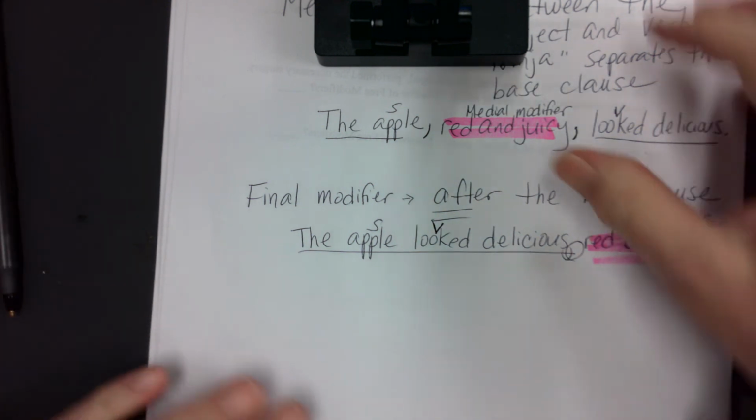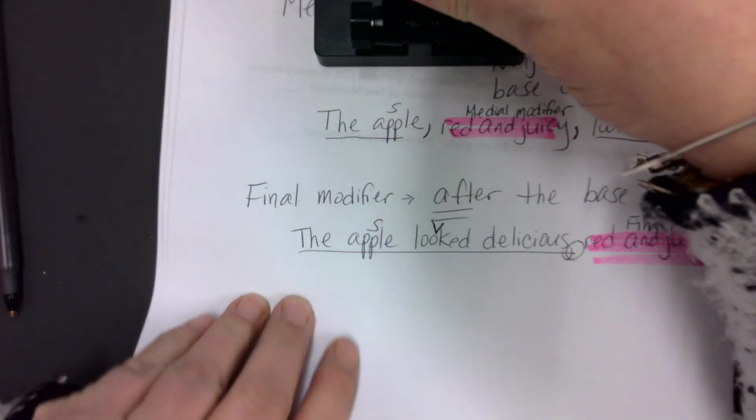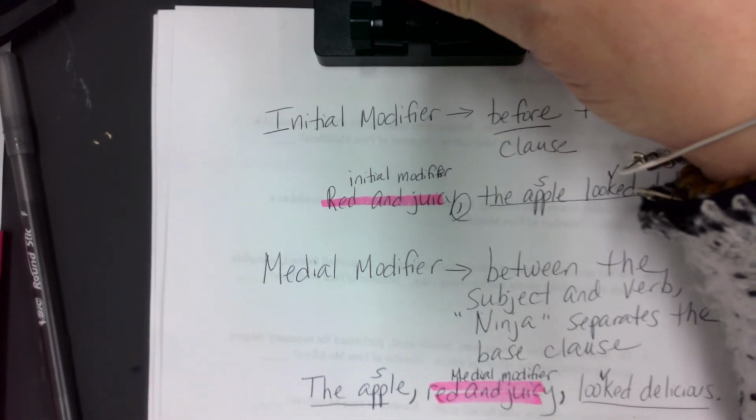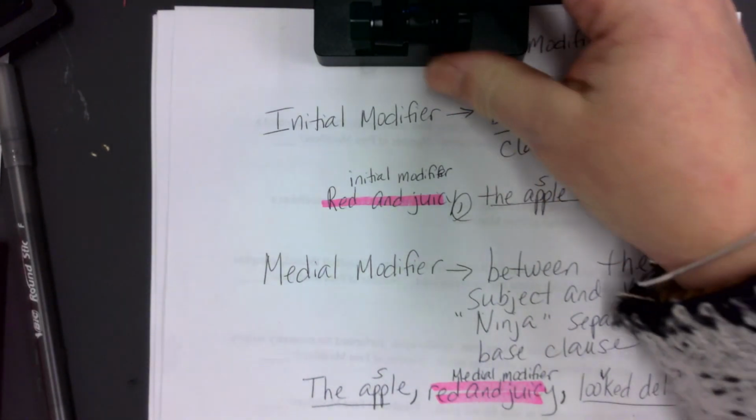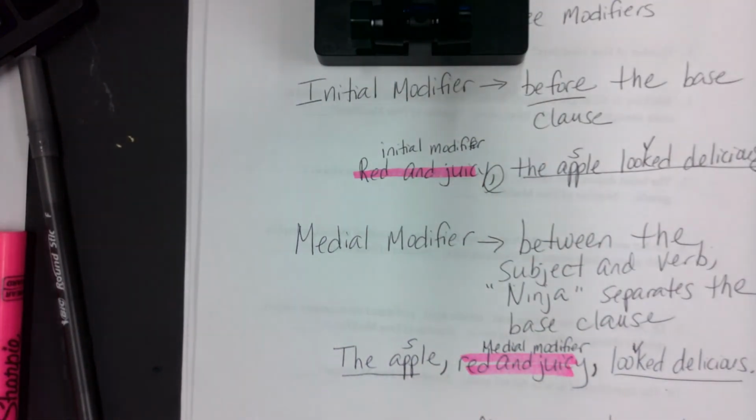All right, so that's a basic overview. In today's classwork, I'm going to give you detailed notes, and then we're going to practice. So go to your classwork for placement of free modifiers. Let me know if you need help.